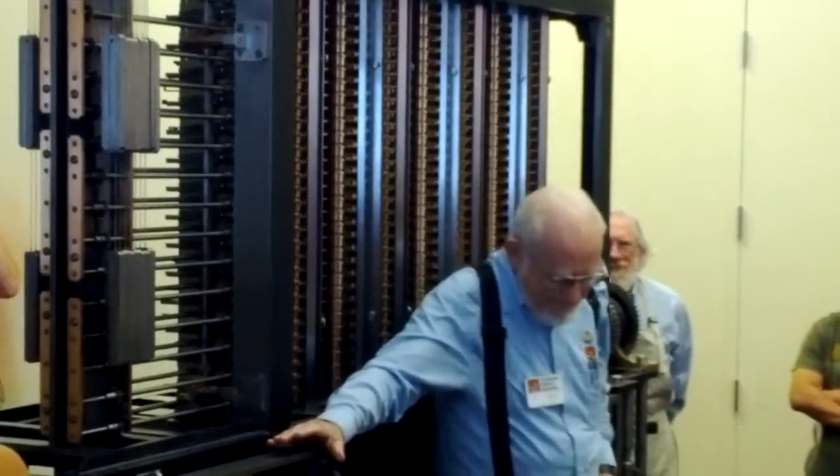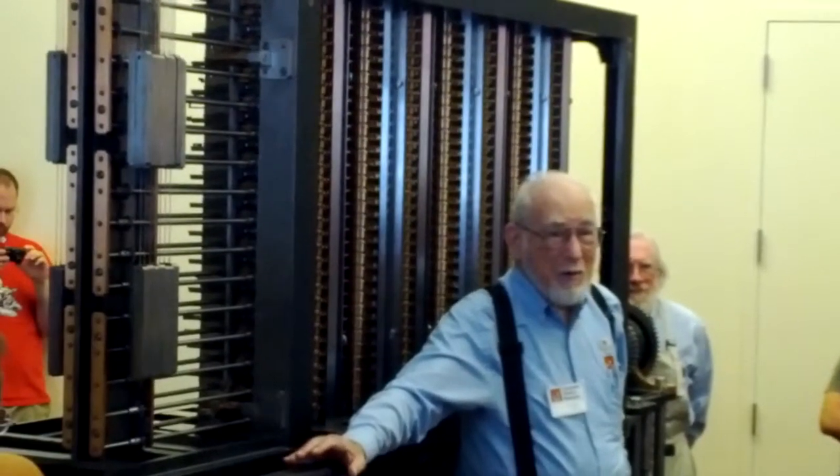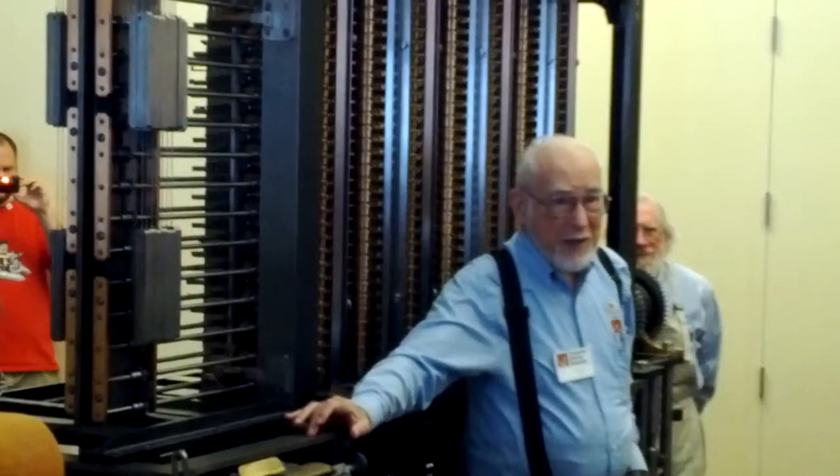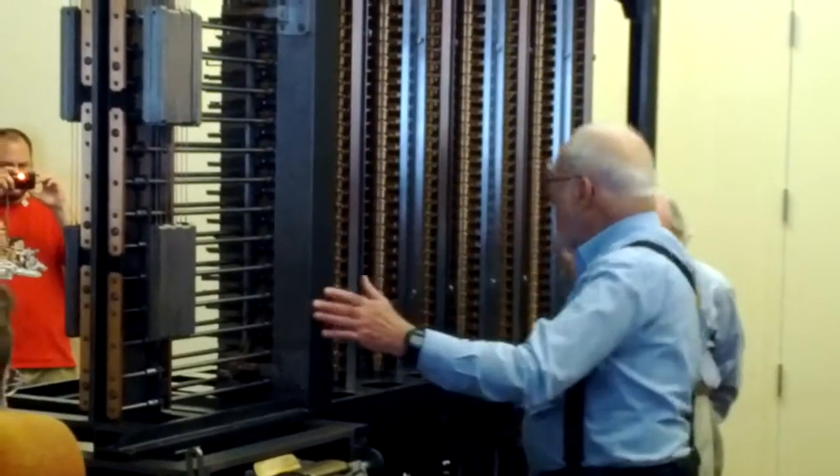Well, anyway, they demonstrated it to the press on the 200th anniversary of Babbage's birth. So it was 1991. It took them 6 years to build it. And they only had enough money to build this much.